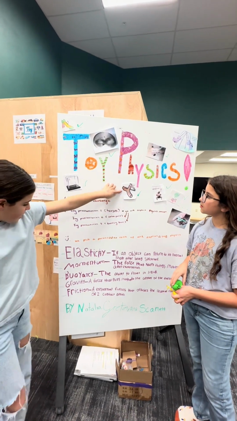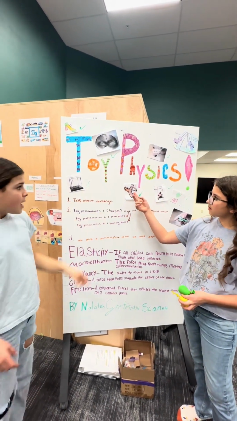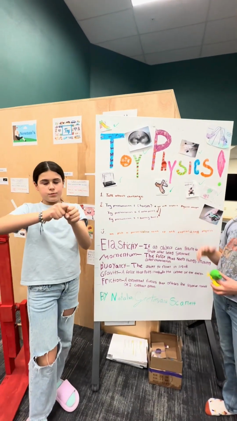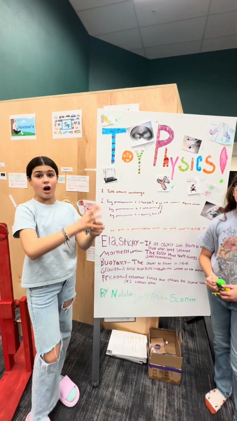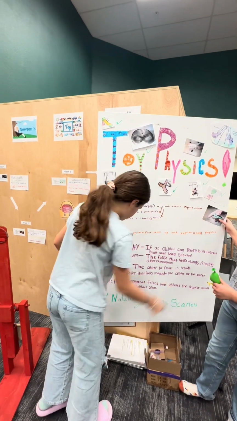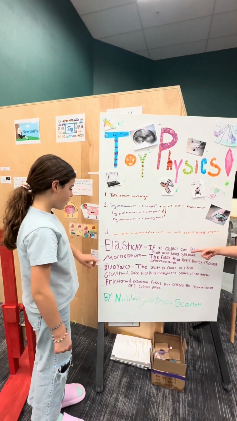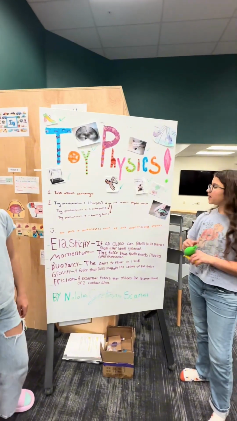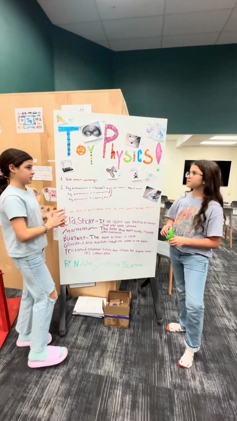This one uses elasticity because once you shoot the bow and arrow, the rubber band goes back to the original spot. And this fidget spinner uses friction and momentum because you don't have to keep spinning it for it to move. It gathers up momentum to keep on spinning.